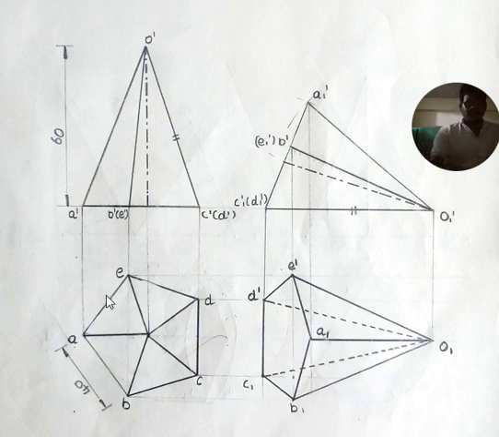So in step number one, first we have to draw this pentagon. The pentagon has five base sides. In the top view, along with the base sides, all the slanting edges are visible and the apex is also visible. So this is the top view. So first I have drawn the top view.